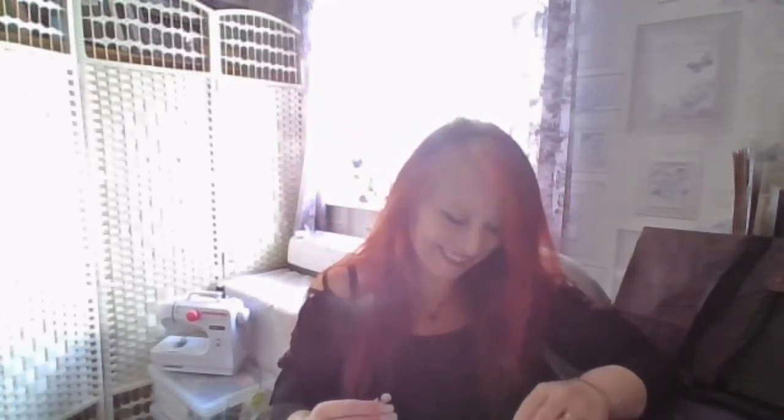So I'm going to start off with my glasses on, because if I take my glasses off I can't read my notes. I have to keep my glasses on.